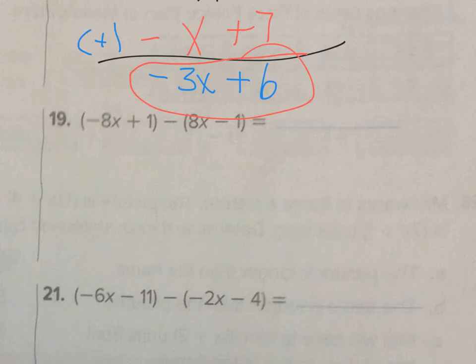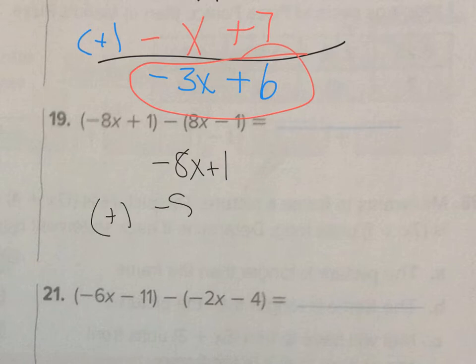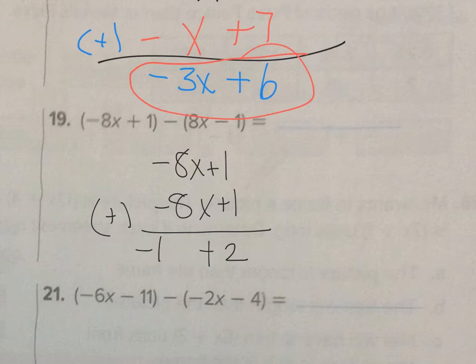For this problem, when you combine negative 8x plus 1 and you add negative 8x plus 1, you get 1 plus 1 equals 2, and then positive 2. And then when you combine negative 8x and negative 8x, you get negative 16x. So your final answer is negative 16x plus 2.